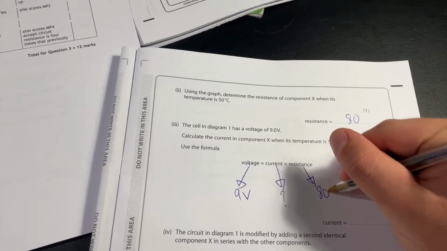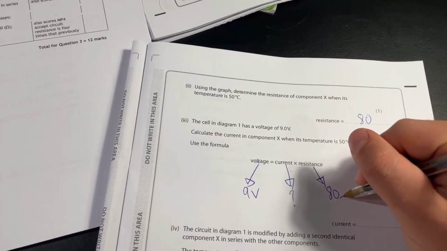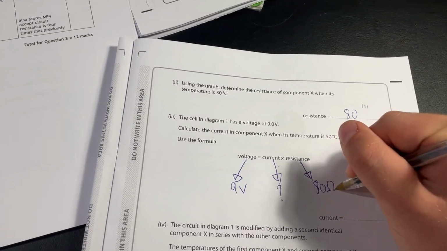80 ohms, I think it was. Whatever, however you would pronounce the units, right? So, after doing a bit of rearranging here, you would type into your calculator.